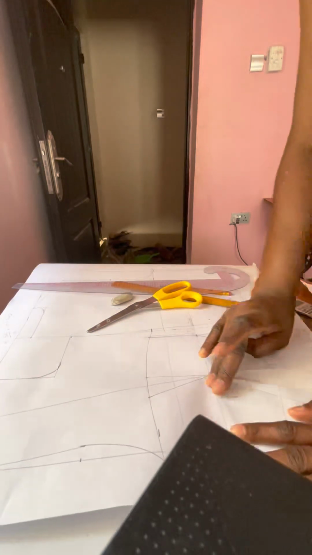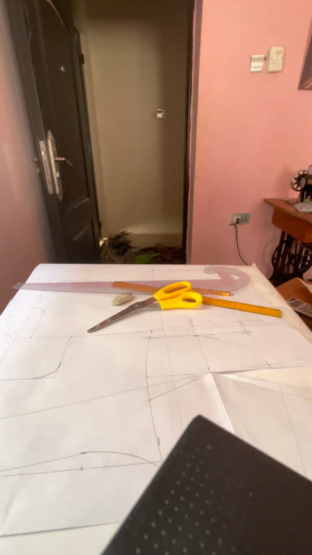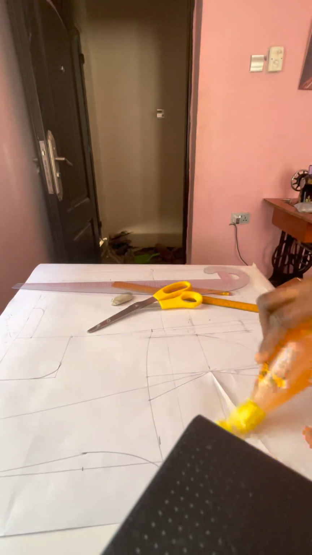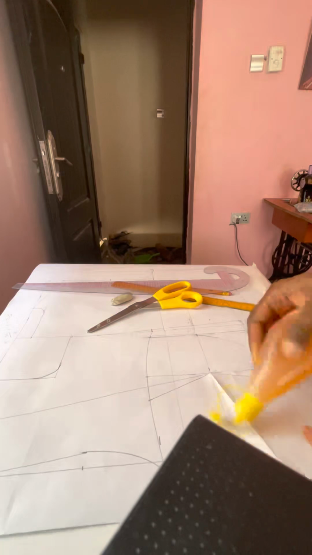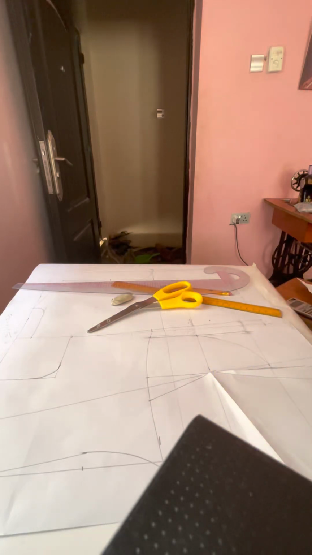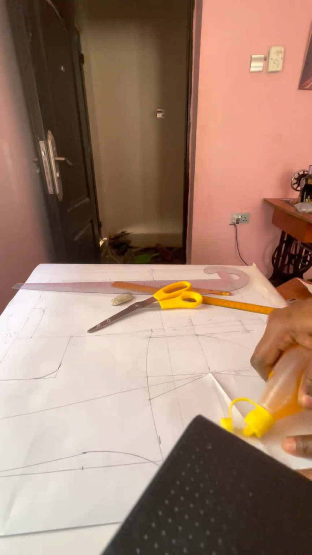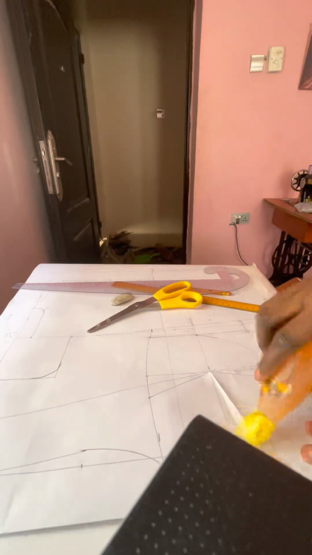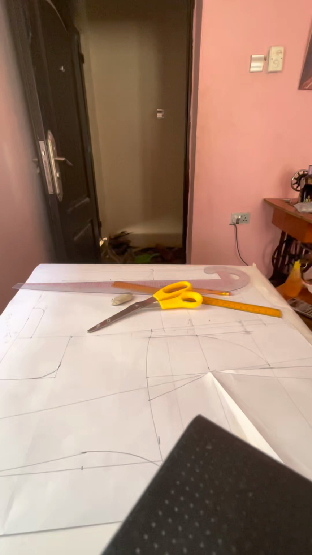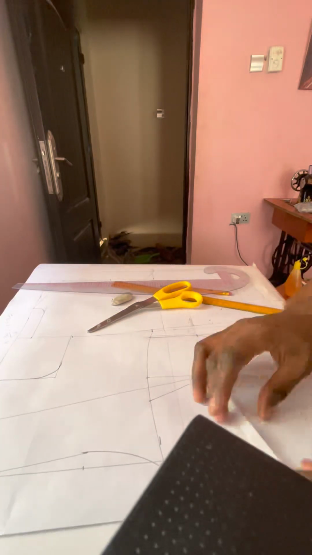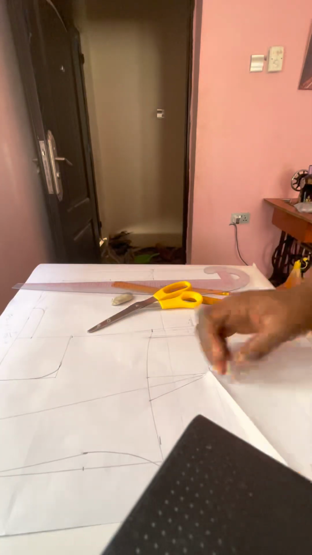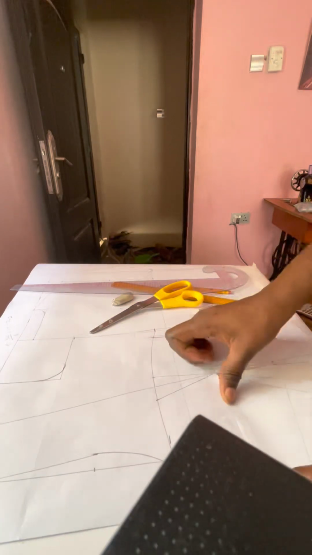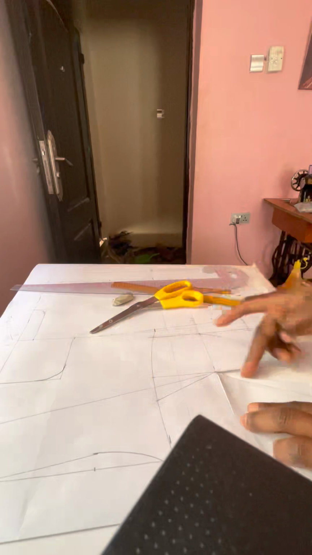You can always use paper tape, gum, or anything you want to. Use a paper, and use your gum or paper tape, anything you have. So I will close it. You see, this line I have to match with this other line. You see how curved it is.